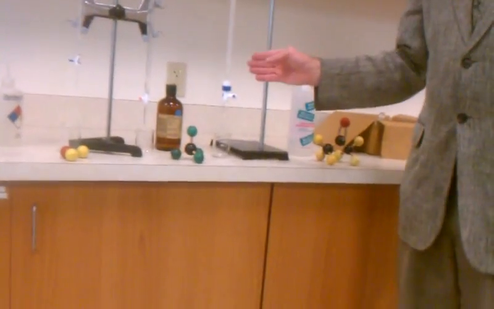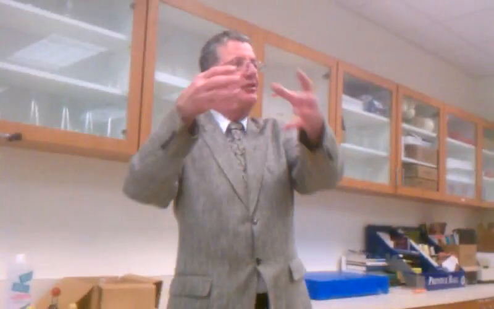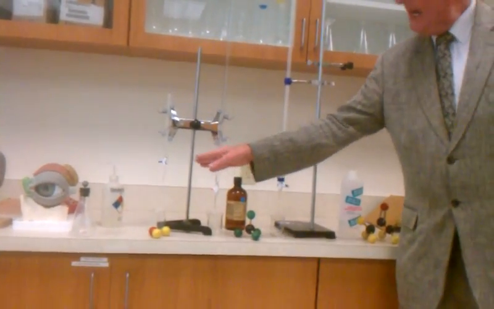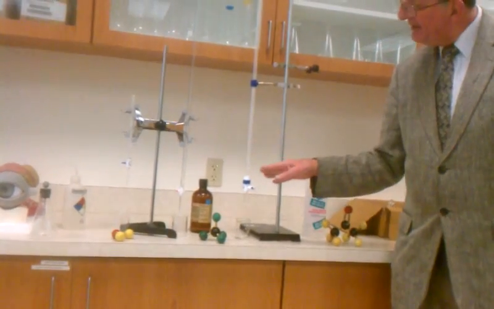So what must be true if we compare the density of water to the density of acetone? Because even though the acetone is less polar than water, the stream of acetone is bent further by the plastic rod than the stream of water. Which one would be more dense?